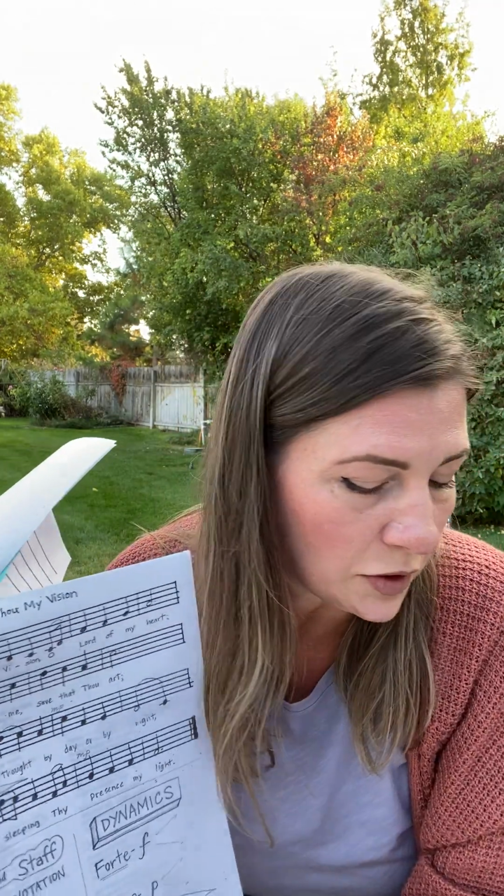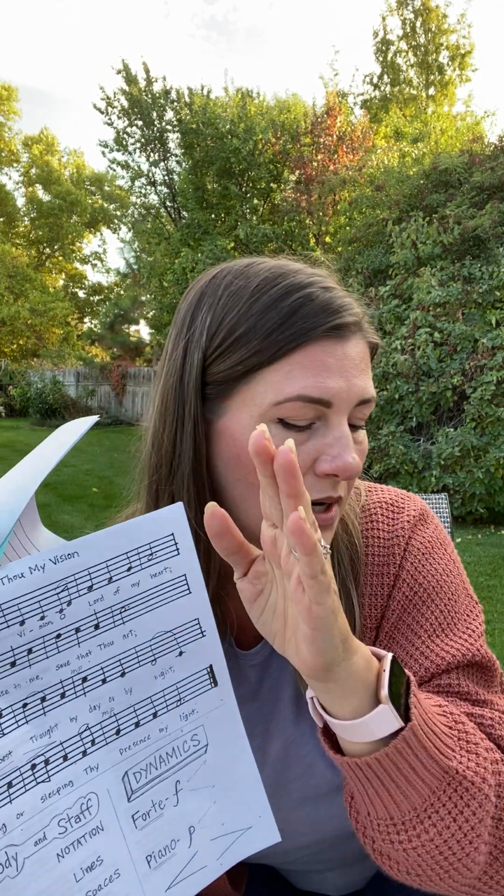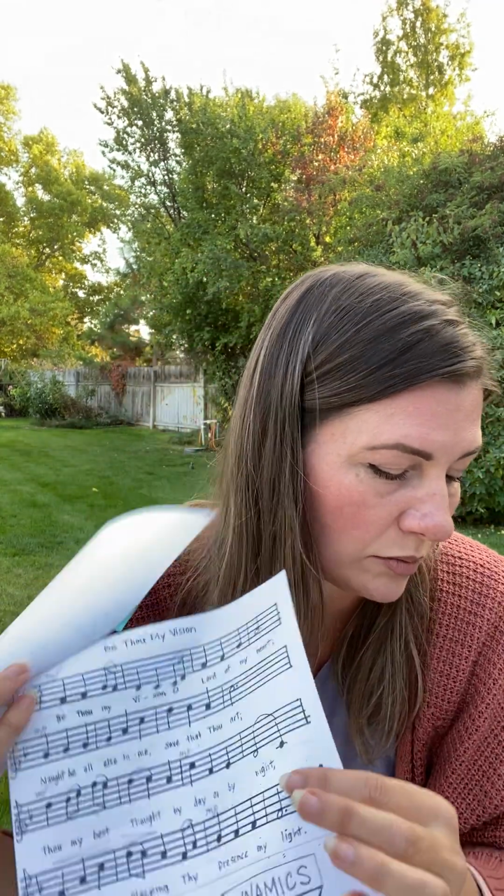And if you have older kids, you might want to have a student conductor come up after you've tried this and they conduct. The pattern for 3/4, this meter signature, is 1, 2, 3. So it's down, out, up, down, out, up. And at the end, you want to have a cutoff, okay? So there's the lesson.